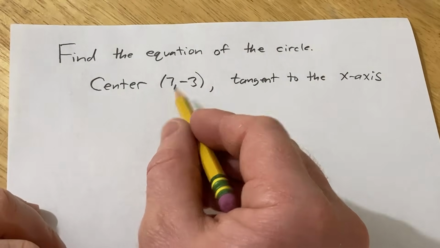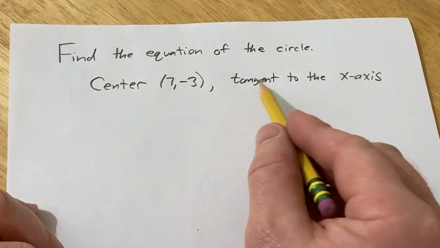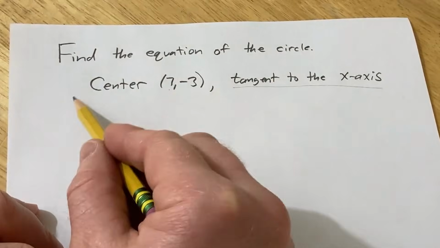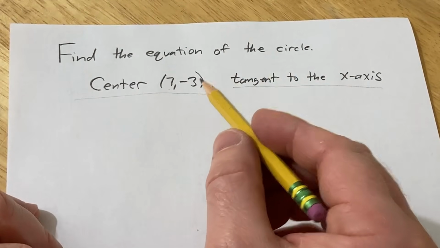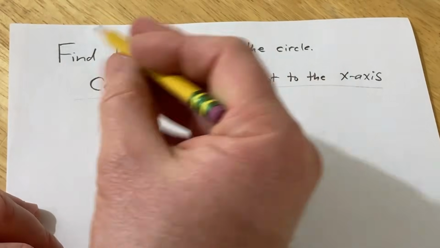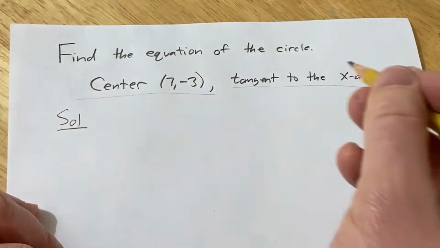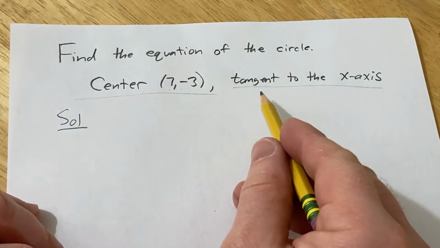Hi, in this problem, you're going to find the equation of the circle. We're told that the center is (7, -3), and we're also told it's tangent to the x-axis. So to find the equation of a circle, we need two things. We need the center and we need the radius. So solution. We already have the center, we just need the radius.